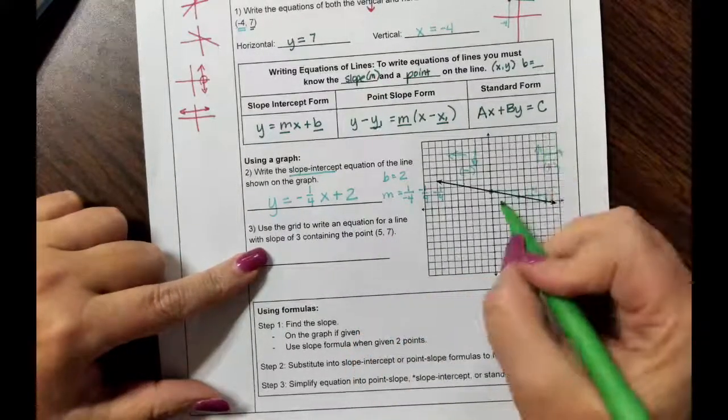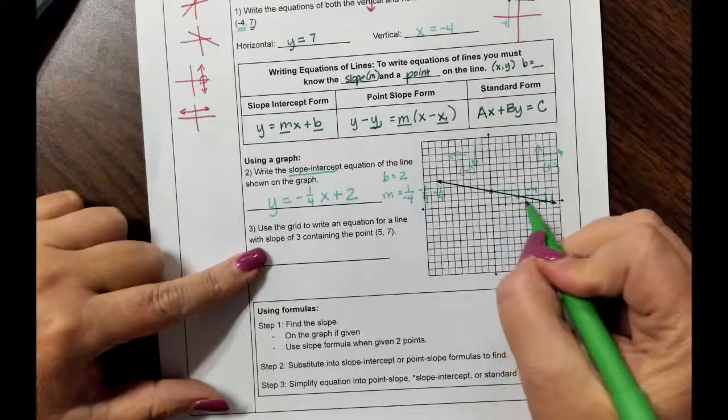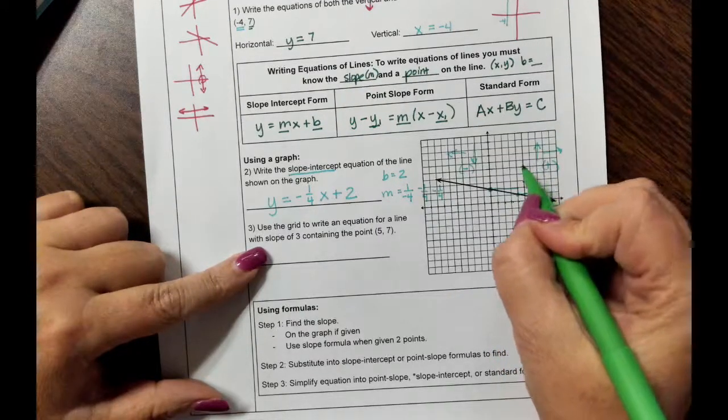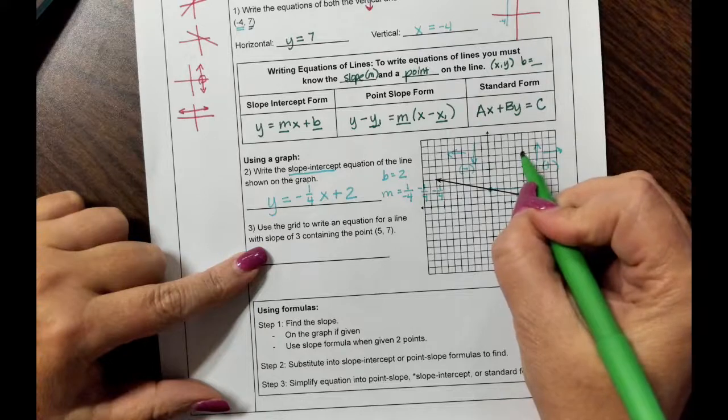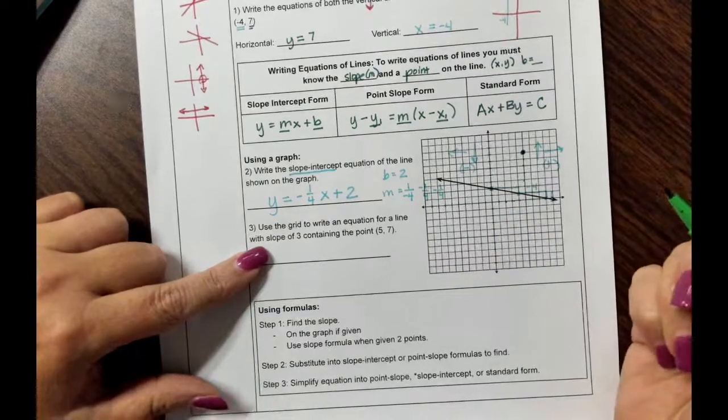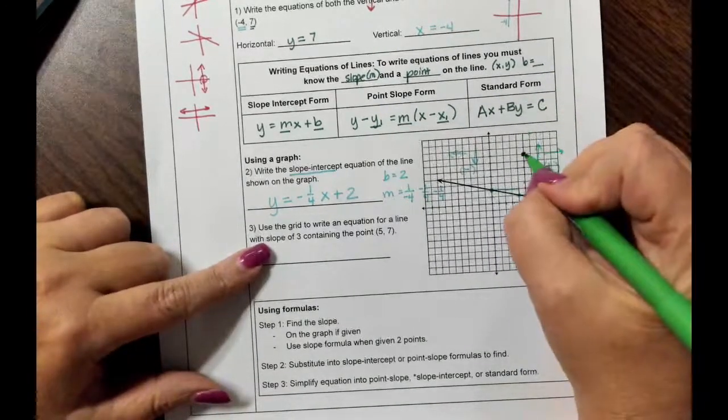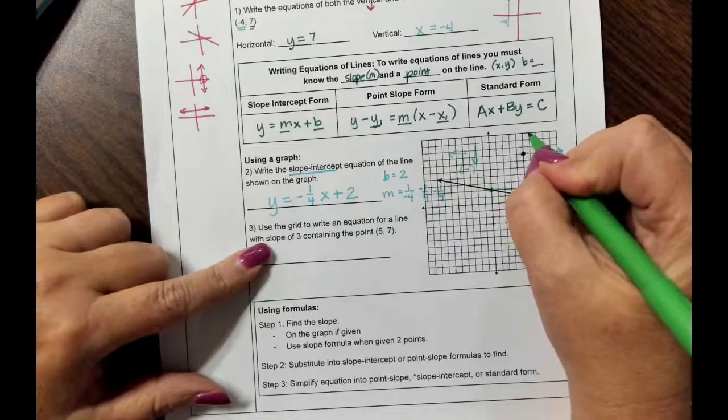So 1, 2, 3, 4, 5. 1, 2, 3, 4, 5, 6, 7. Put your point there because your line is going to pass through that point. And then we need a slope of 3. So your tendency is going to be to go up 3 over 1.